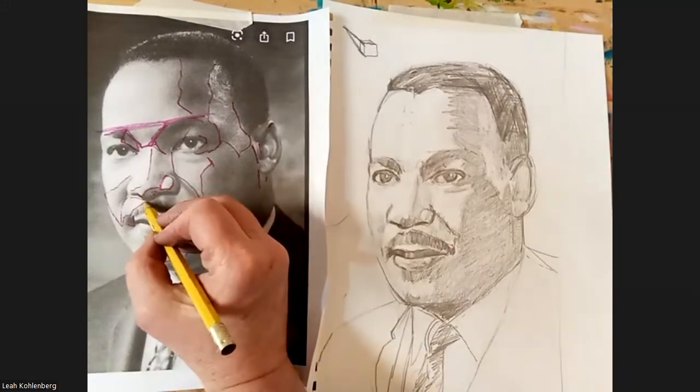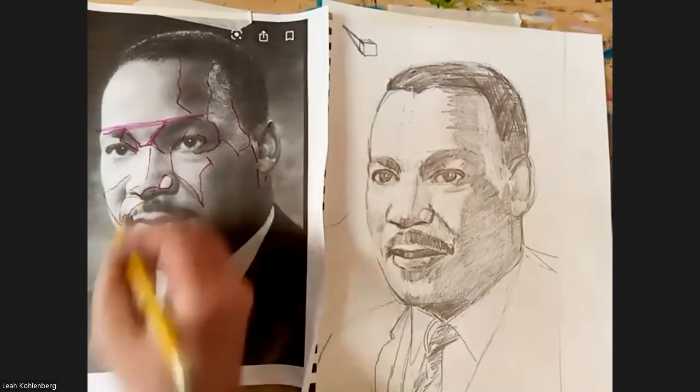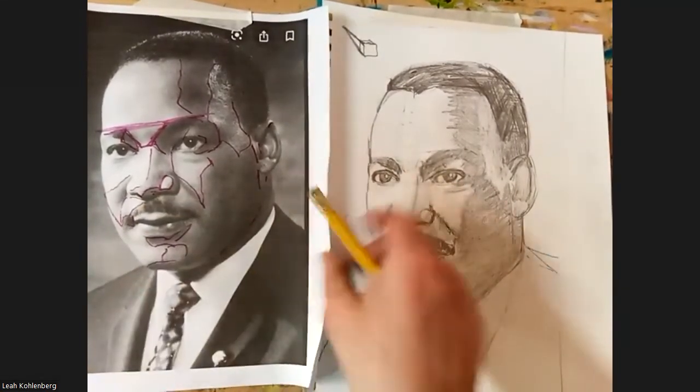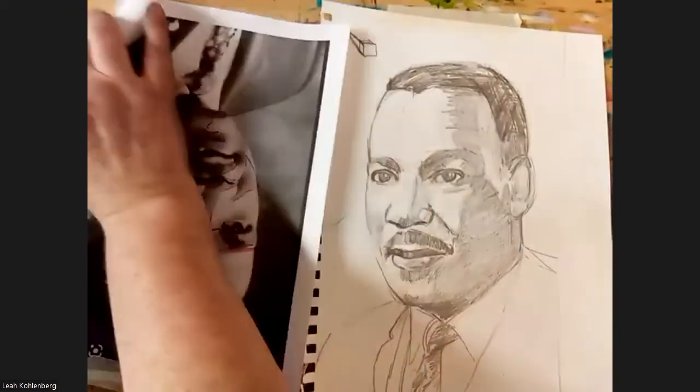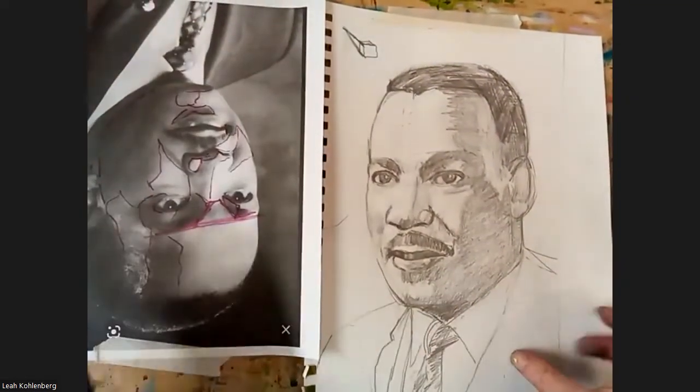You still aren't, you're kind of missing this shape. So try putting it upside down, Patty, and looking at it like this. And maybe it'll be easier to see.